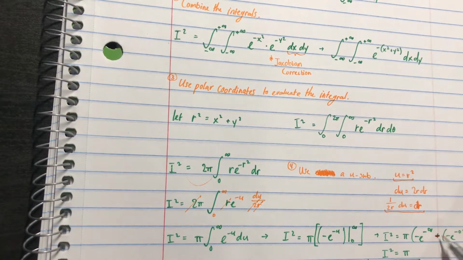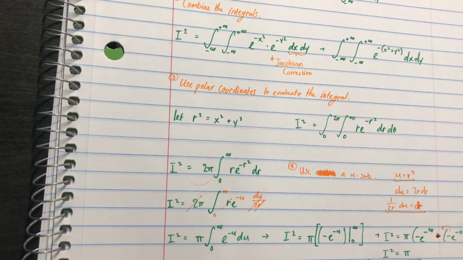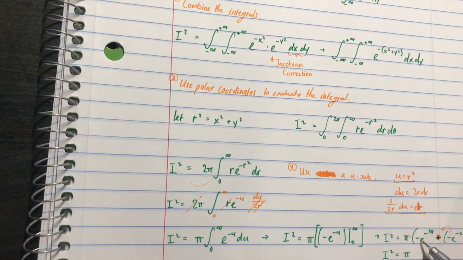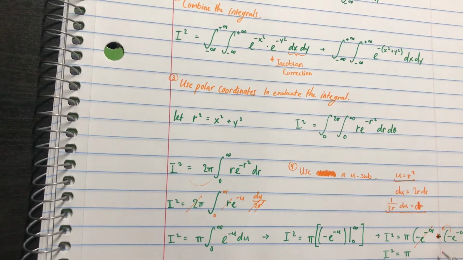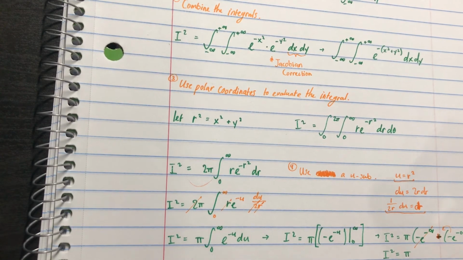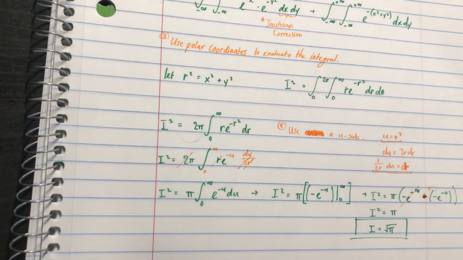Now, this minus sign, when we combine it with this one over here, is going to make this entire sign positive, which I've noted here. And negative e to the negative infinity is just 0. So what we're left with is I squared is equal to pi times 1. Or in other words, I is equal to negative pi.